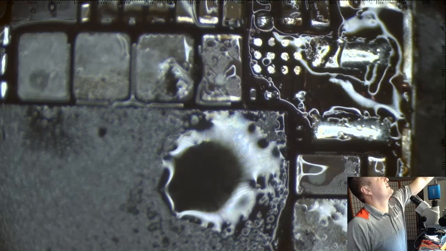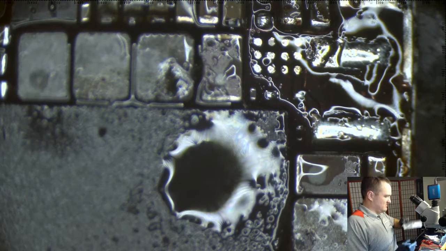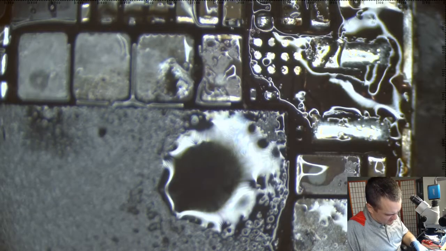Something like long screw damage, even when you get all the jumpers in place, put yourself in the shoes of the customer.